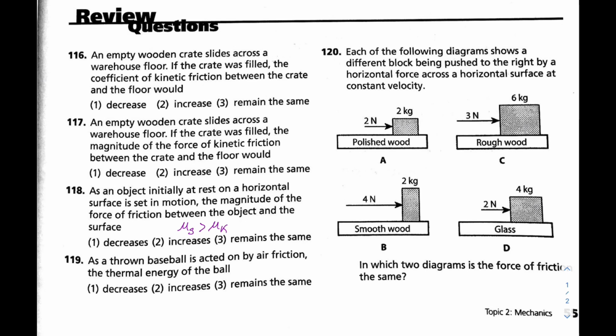We talked about this in class, where we said that it's always harder to start something moving than it is to keep it moving, and we talked about moving desks around and things like that. So that's the case here, and we'll choose the answer that is appropriate for that.